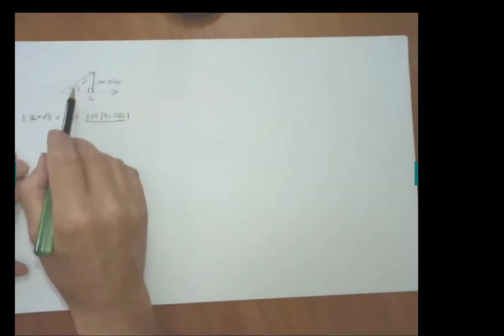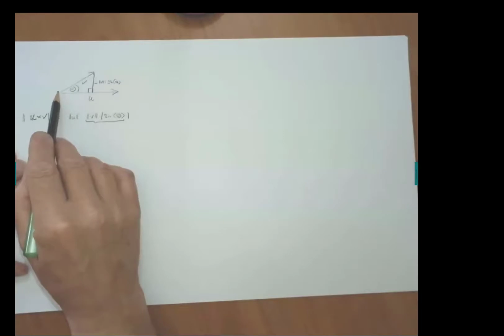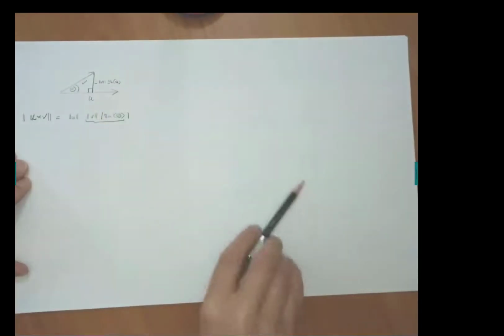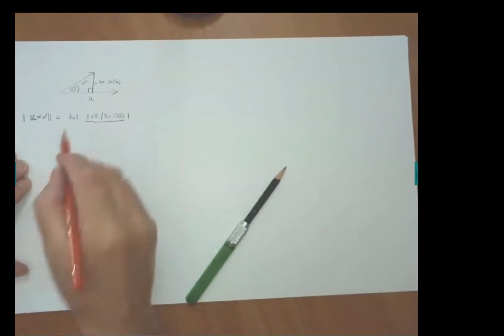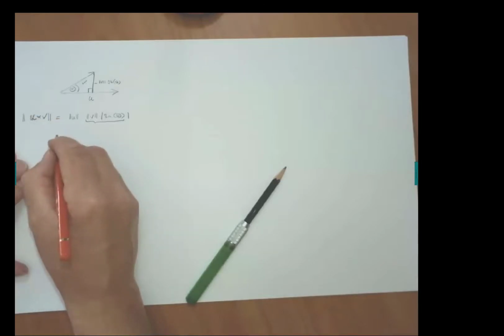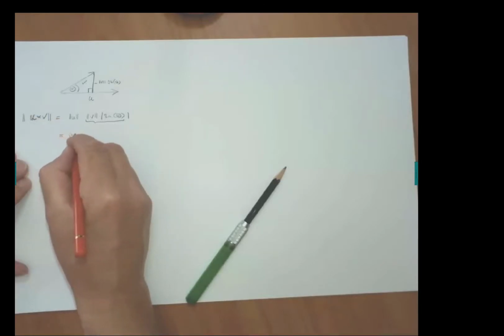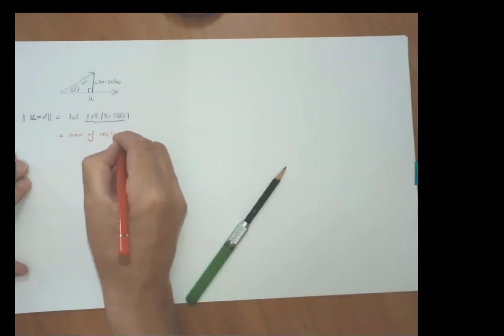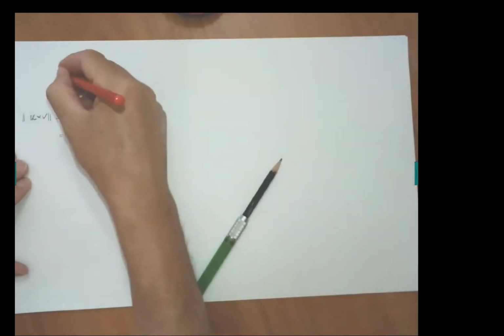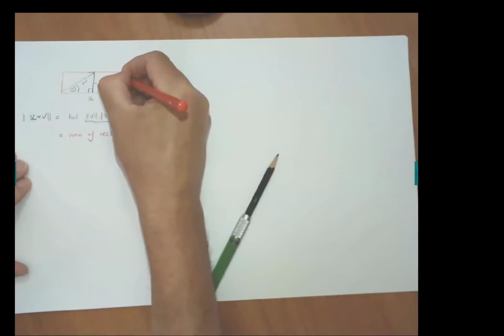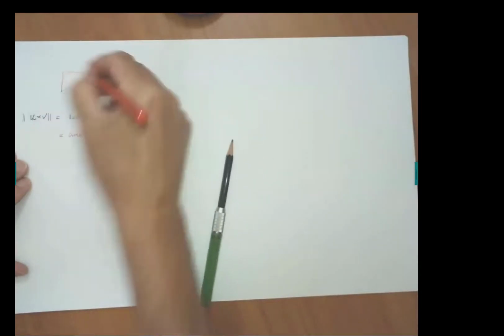So now you can say, oh, but then we have base times height. That's what this is. So it turns out U cross V, the norm, the length of this vector, which we now know how to calculate, is actually equal to the area of a rectangle. And it's this rectangle. It's base times height.